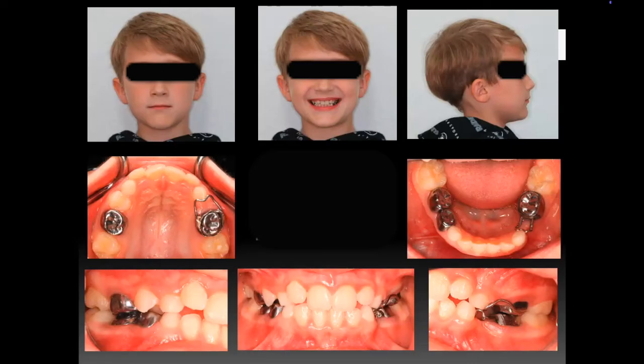Now, again, it's hard to say from these images. We haven't seen the ceph yet. It's hard to say exactly how proclined or not these are, but they're pretty close. If anything, we might procline them a little bit, would be my best guess looking at these photos here. But if we do it that way, we have about 5 millimeters there.